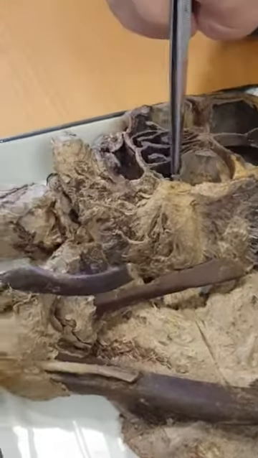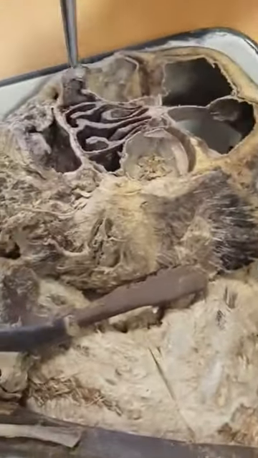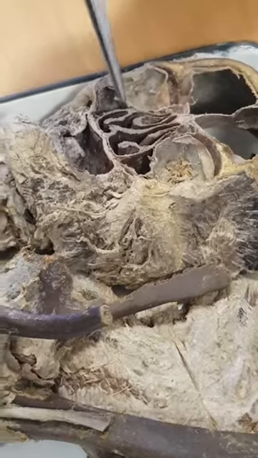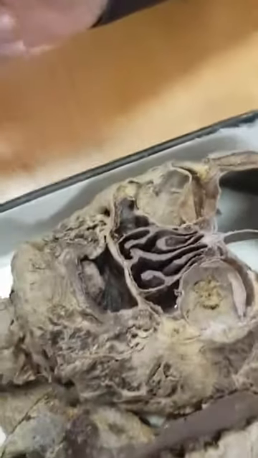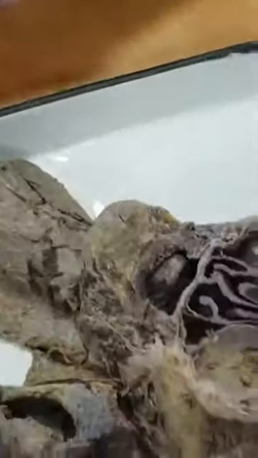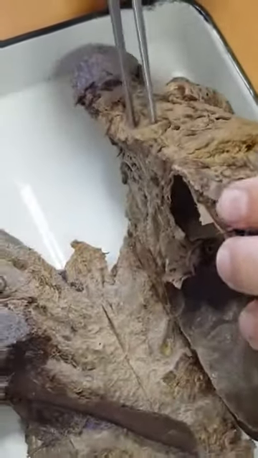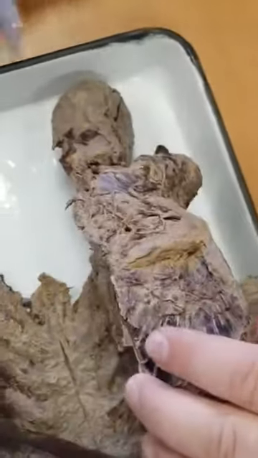What is it? That is the maxillary sinus, sinus maxillaris. That is concha nasalis inferior, concha nasalis media. Maybe, no, it is impossible to see the temporomandibular joint, but here it is absent.